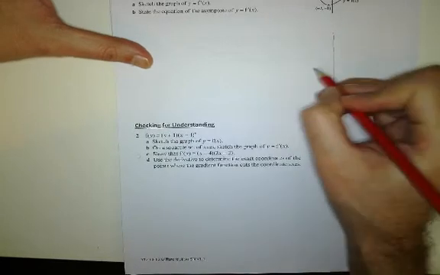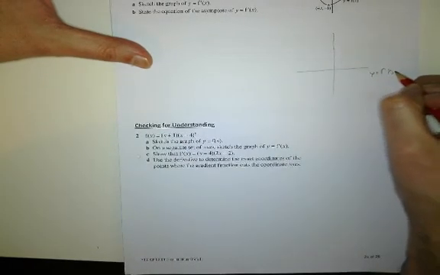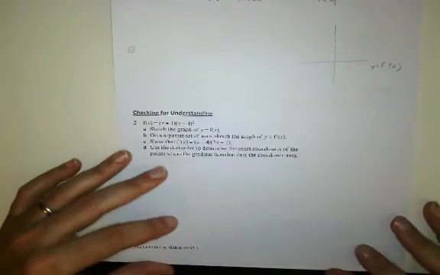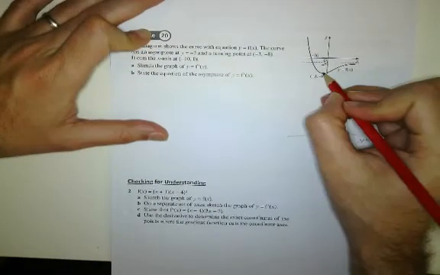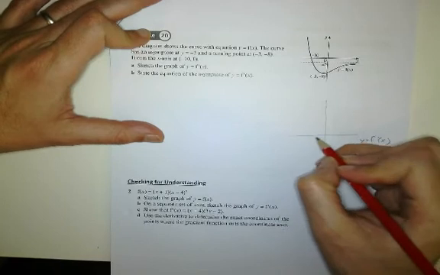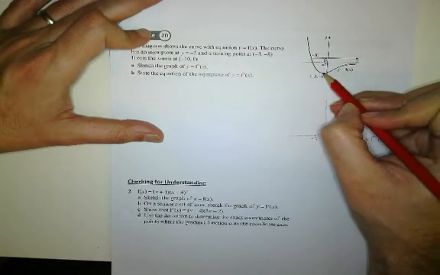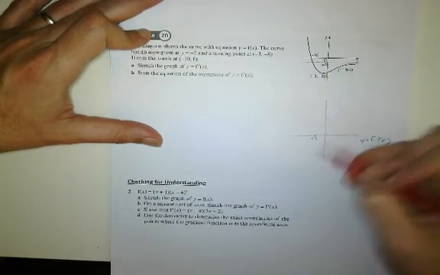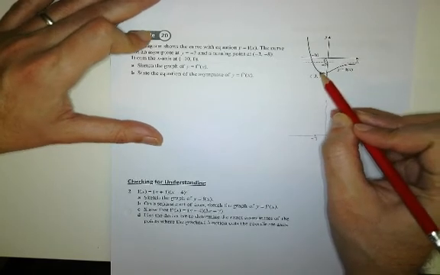Exactly the same thing. We're going to sketch the gradient function for this. So where have we got a turning point on there? The only turning point we've got is there, which is when x is -3. So let's mark that on. So we know that this gradient function is going to cut the x-axis. It will hit 0 at -3.